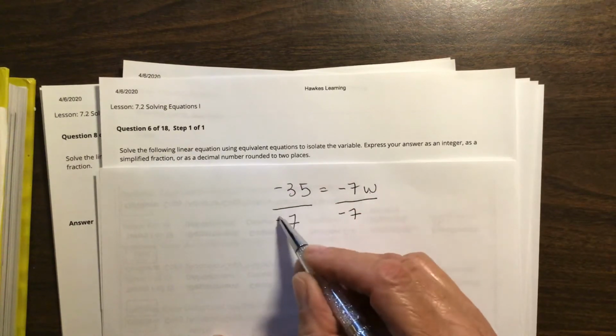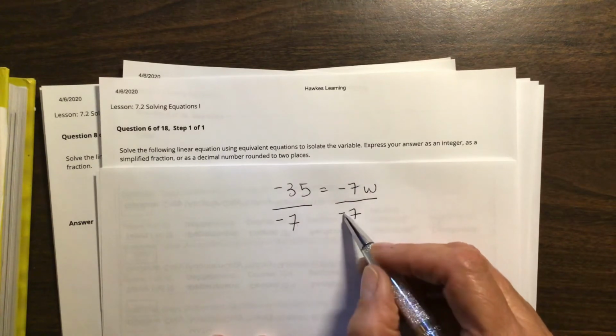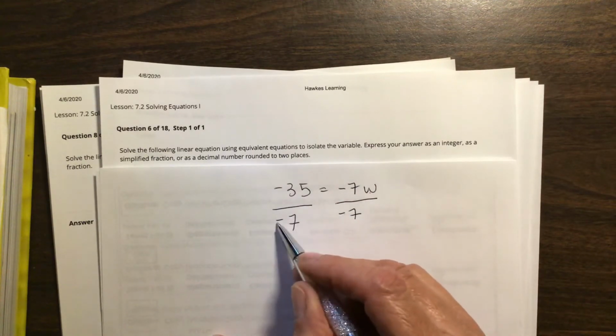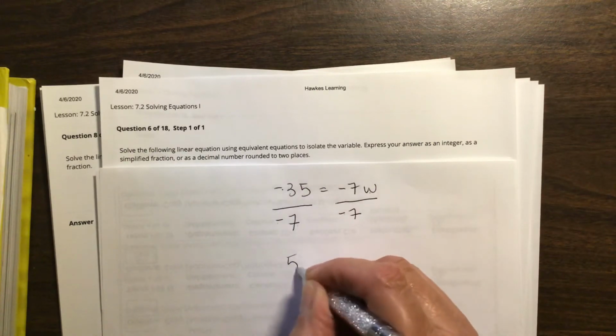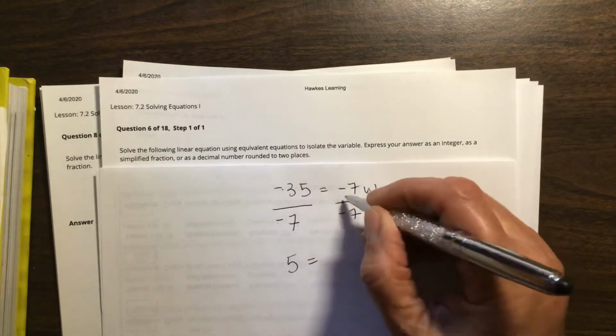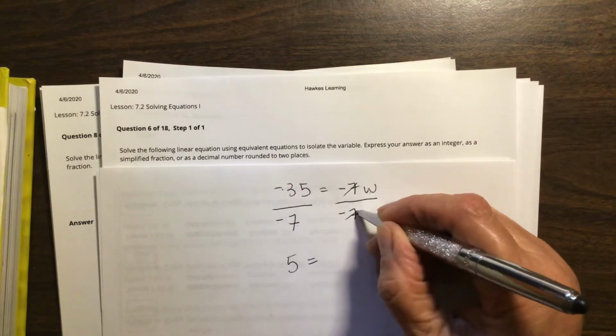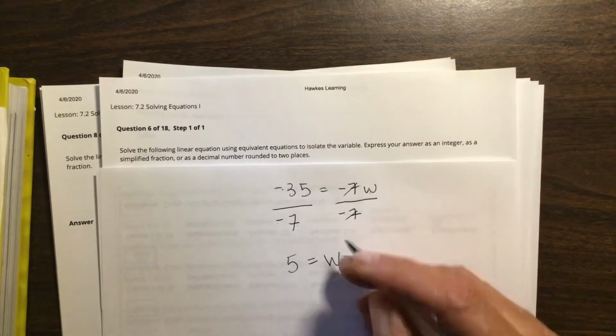Be sure that if it's a negative coefficient, you're dividing by a negative. Negative divided by negative gives you positive. Here, these factor away, leaving you with just w.